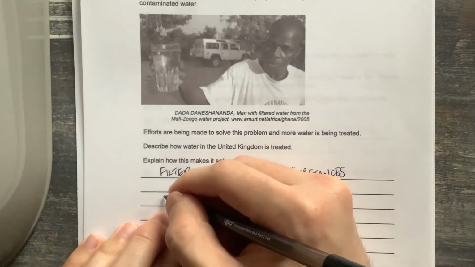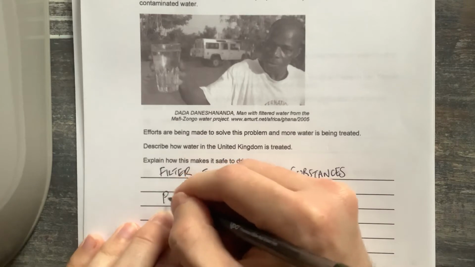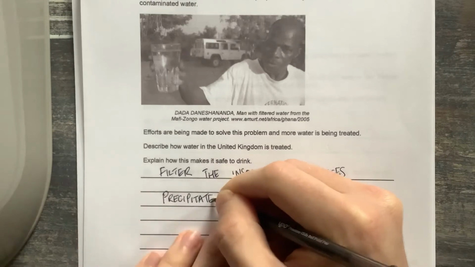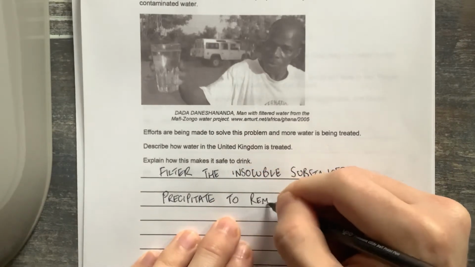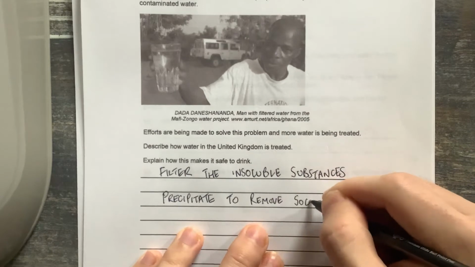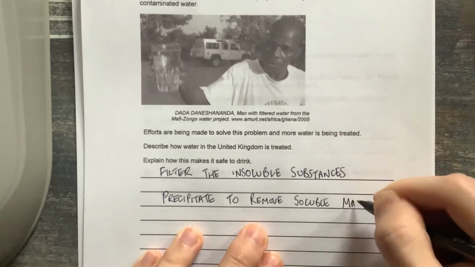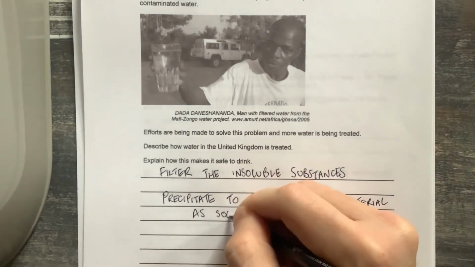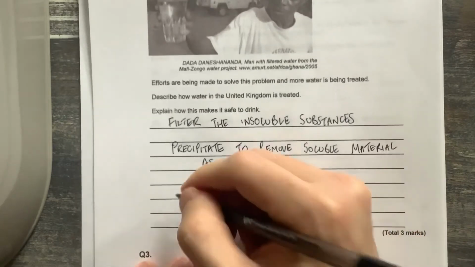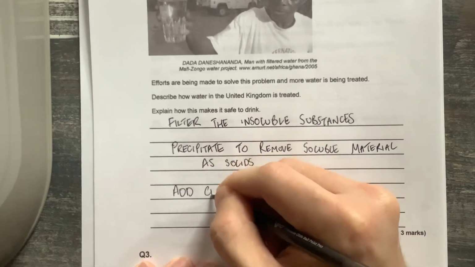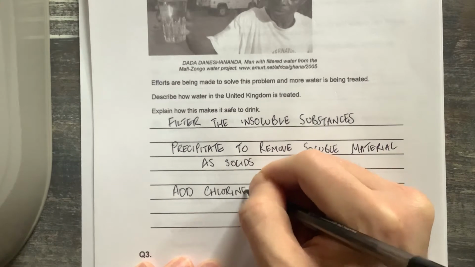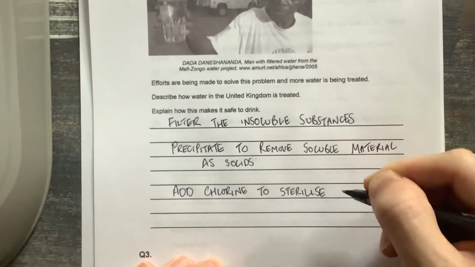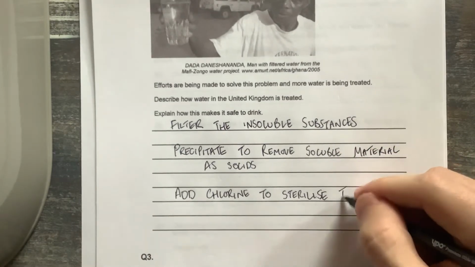Next one, we use precipitation to remove the soluble material as solids, and then we add chlorine to sterilise the bacteria.